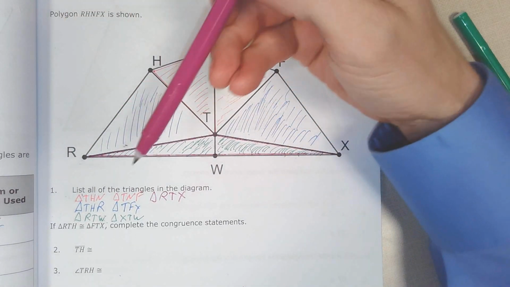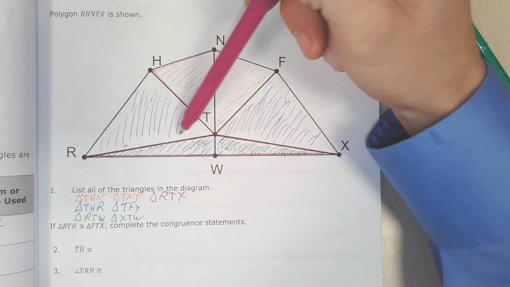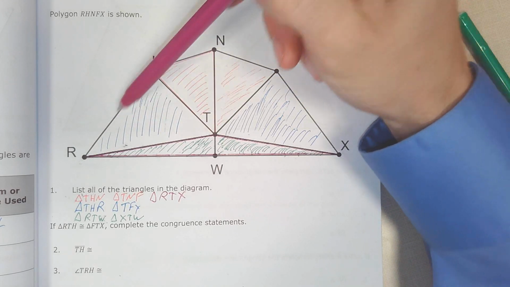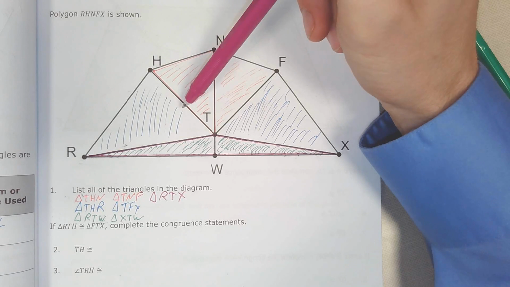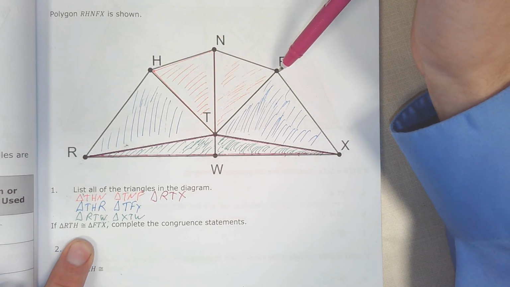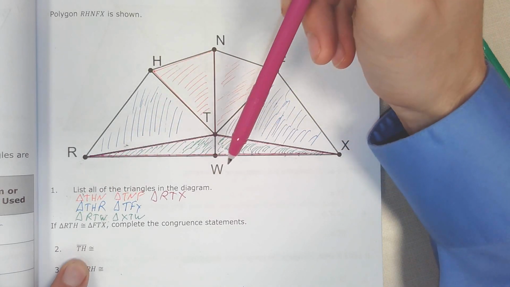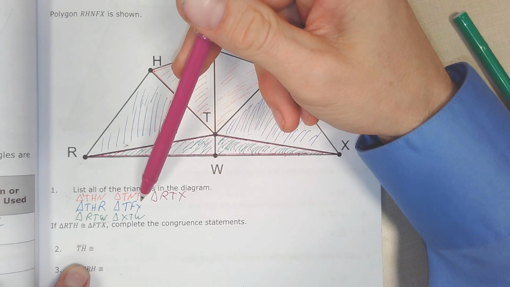Okay, we have triangle RTH, the blue one here, which is congruent to FTX. So these two blue triangles are congruent. Complete the congruent statement.